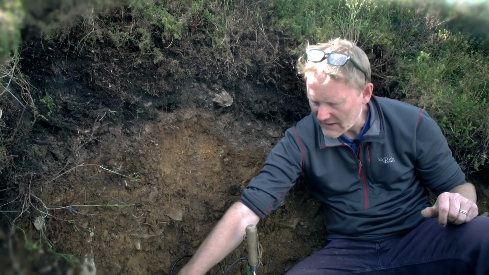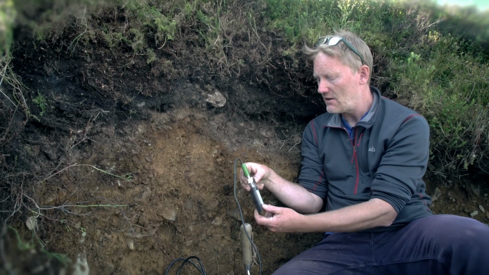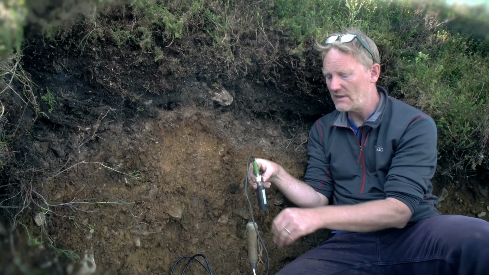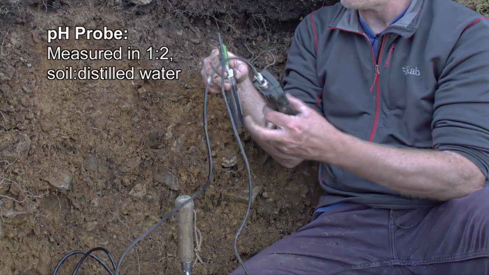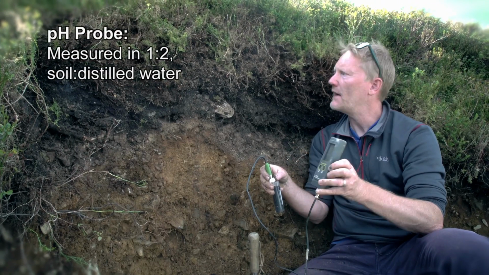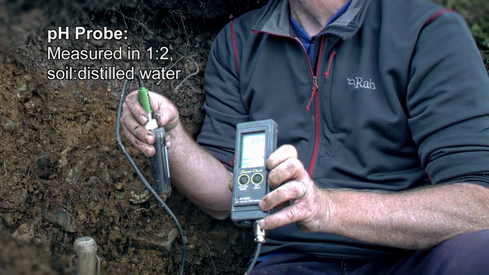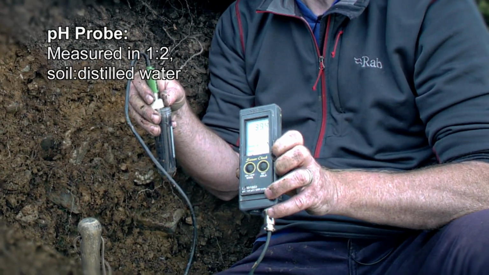So one of the other classic things that we can do, of course, is measure the soil pH, because measuring the soil pH tells us a lot about the processes that are operating within the soil. So here we have the pH probe, and we can see that currently it's reading pH 3.94, which is incredibly acidic really. It's similar to some of the other soils which we'll see higher up on the mountain.